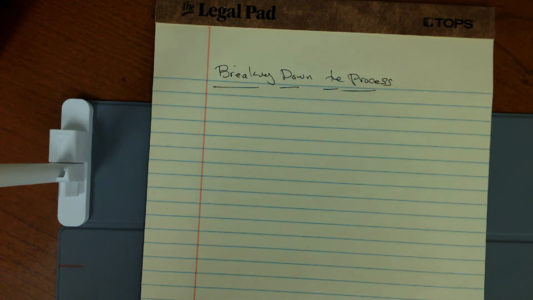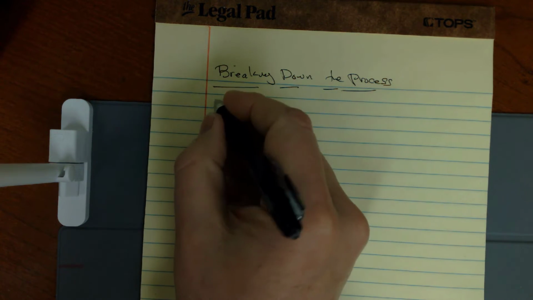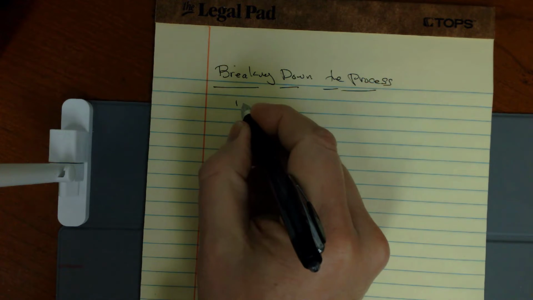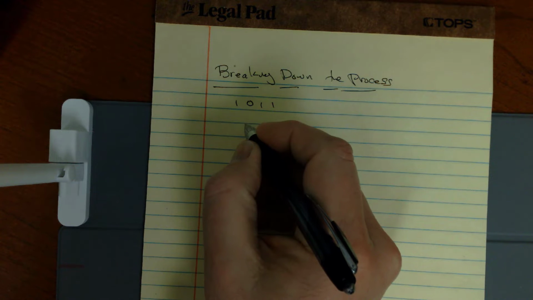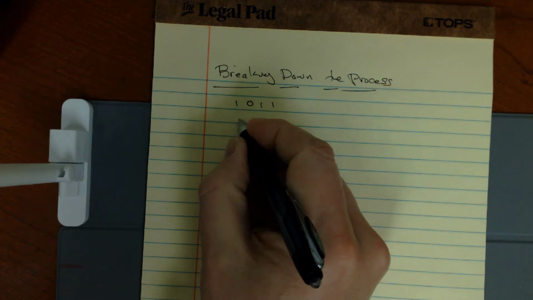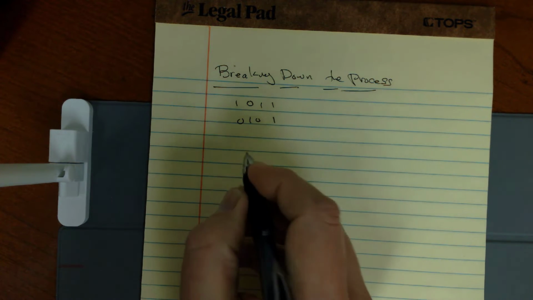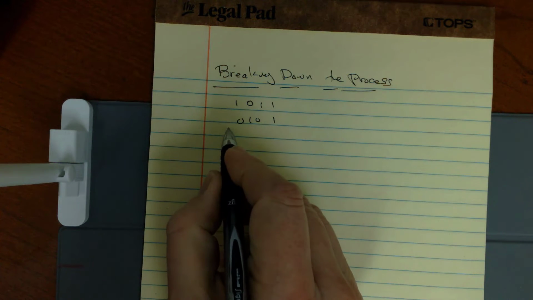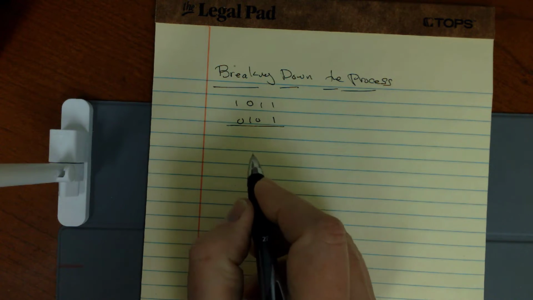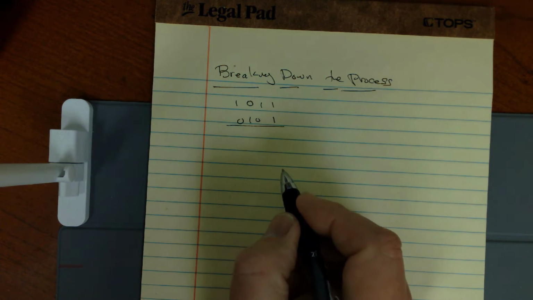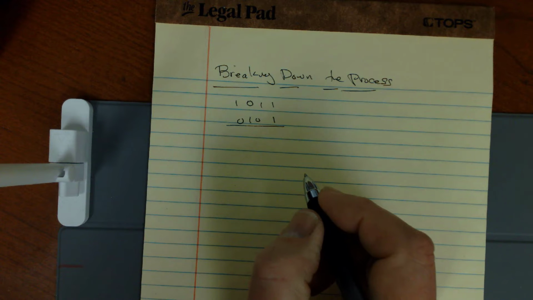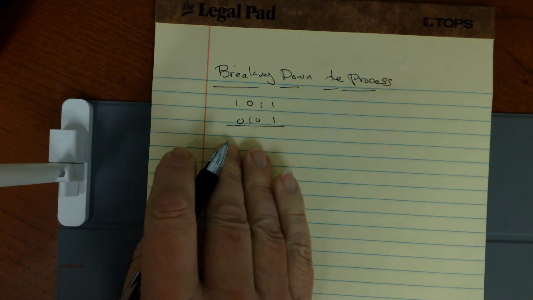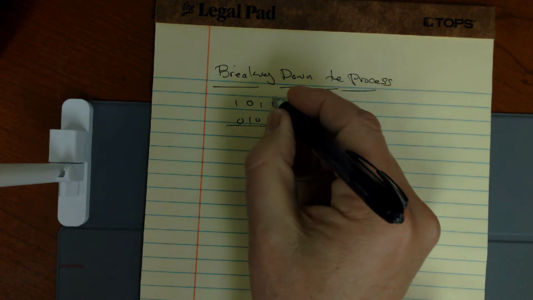I want to break down the process, because in adding together our 11 plus 5, we added the two numbers together, but putting it in binary as we did, we saw that in fact we were breaking down the addition process into smaller processes.